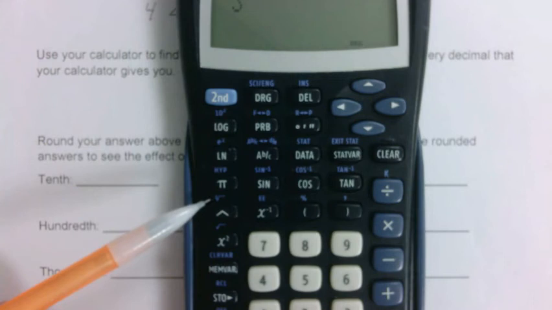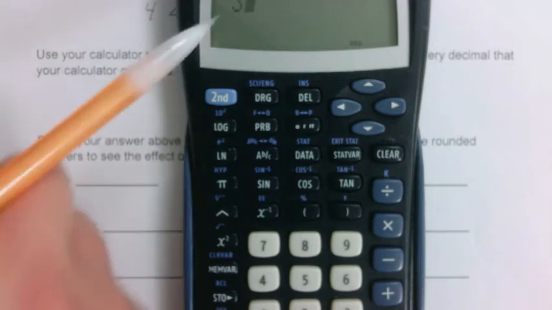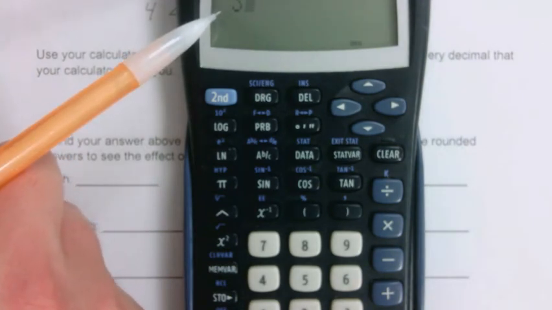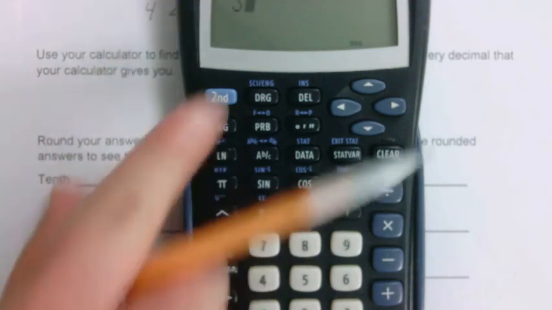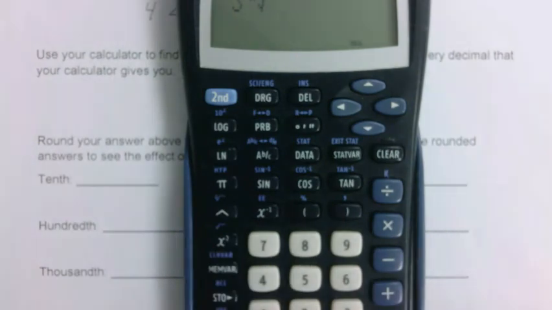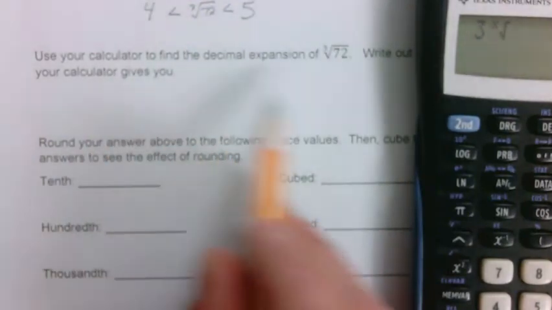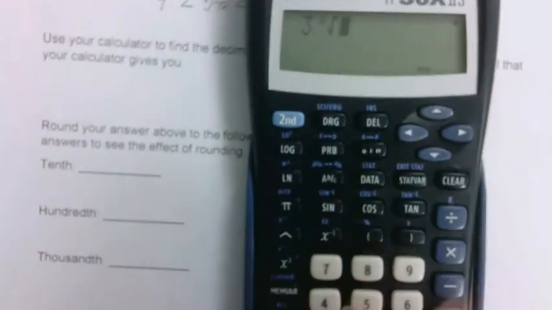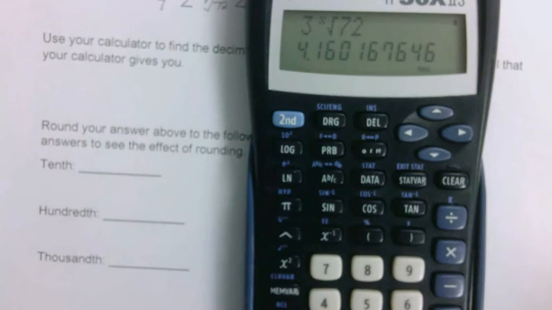It looks like the square root symbol, and there's a little x right there. X is equal to the number that you type in first, which in this case, we typed in 3. So we're going to do a cubed root. I've got my number 3, and I'm going to hit second, and then I'm going to hit the cubed root button, which looks like that. This asks us to use the calculator to find the decimal expansion of the cubed root of 72. So there's my cubed root of 72 equals, and there's my decimal.